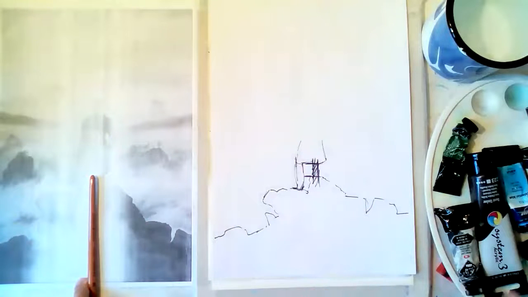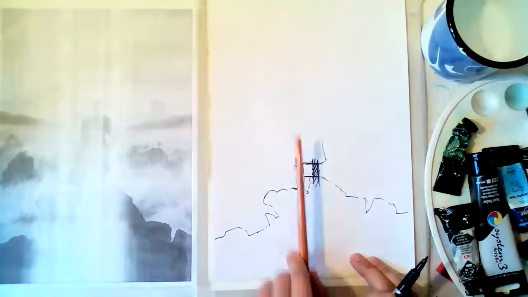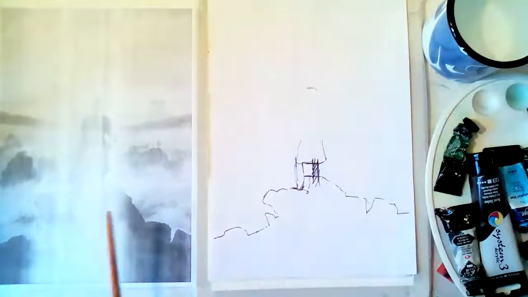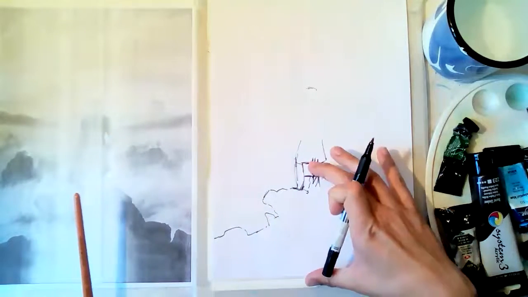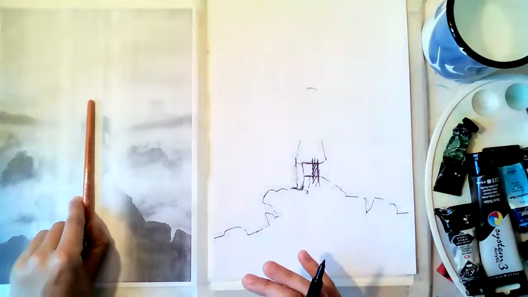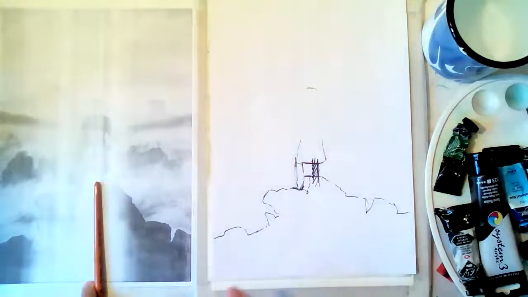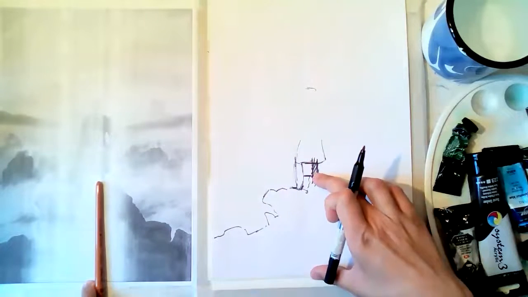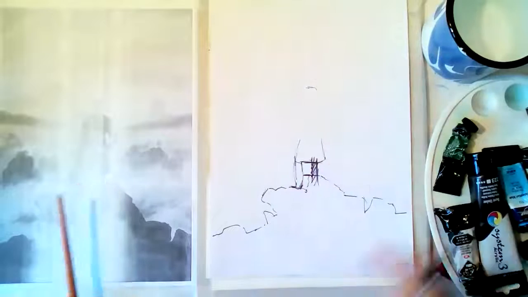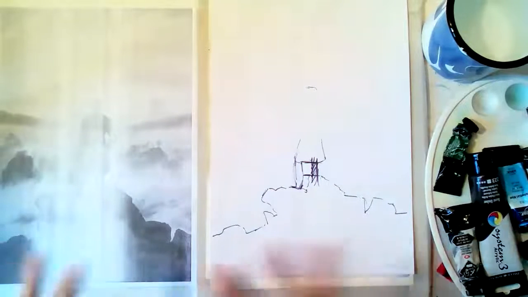When you measure, you always compare one size with another. So maybe I compare from the foot to the end of the head, and then to the size of the rocks. But this is more for general proportion on the page.